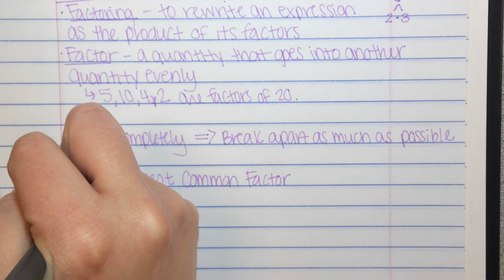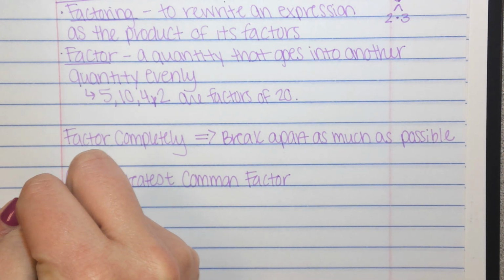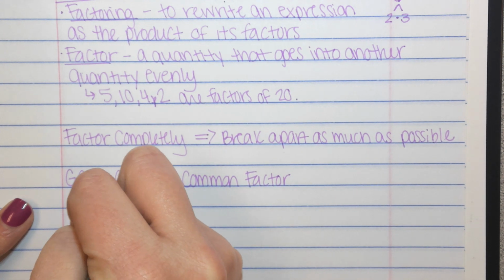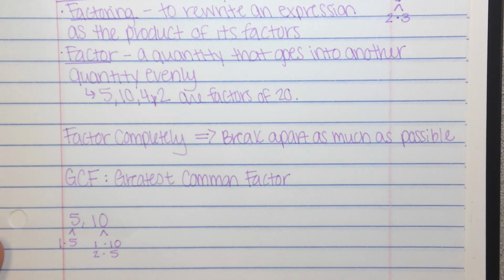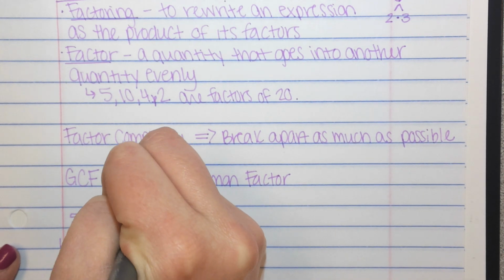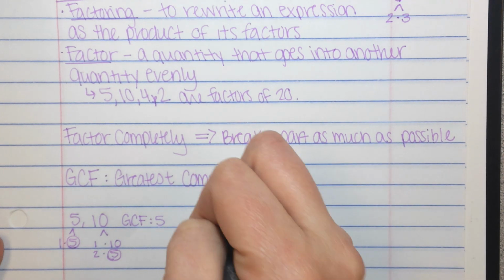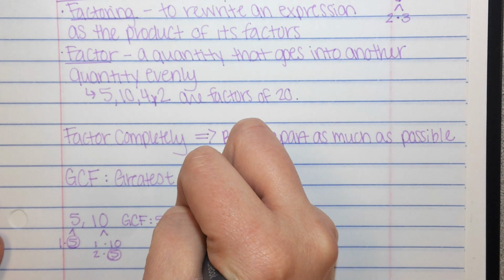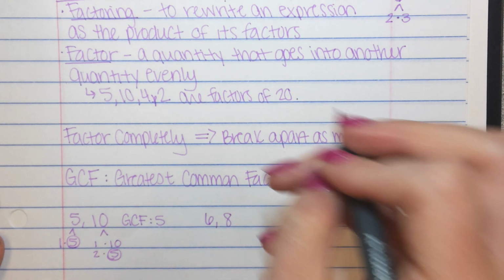So if I tell you to find the GCF of 5 and 10, well, 5, you can break it up to 1 times 5. All right. 10, you can do 1 times 10 or 2 times 5. So what's the largest number that they have in common? 5. So the GCF here would be 5. Okay? So you can also think of it as what's the largest number that goes into both evenly. So if I have 6 and 8, think about what is the largest number that goes into both evenly. It's 2.